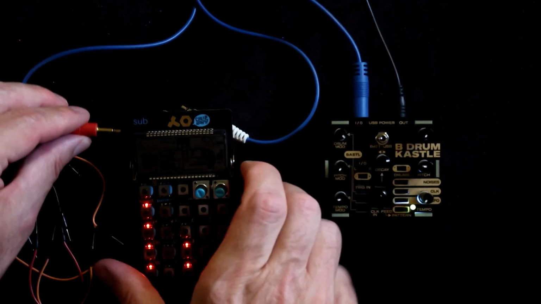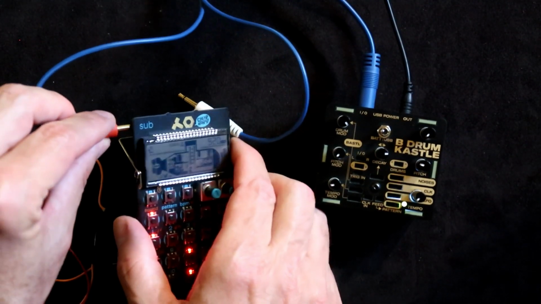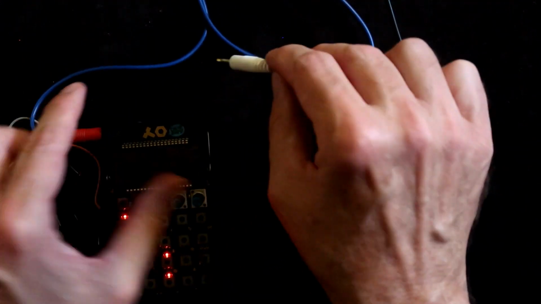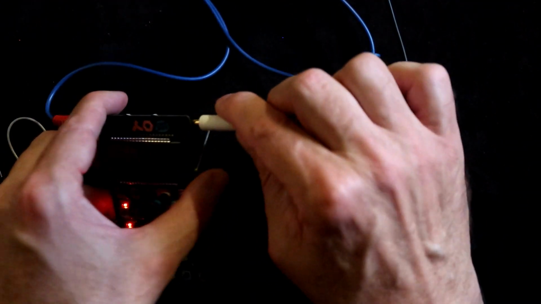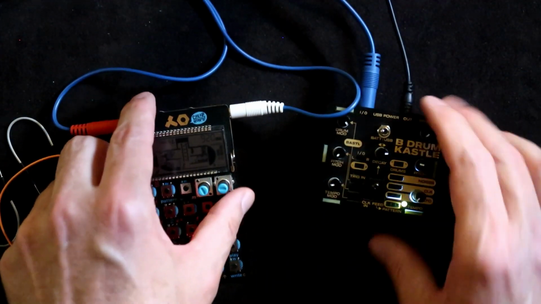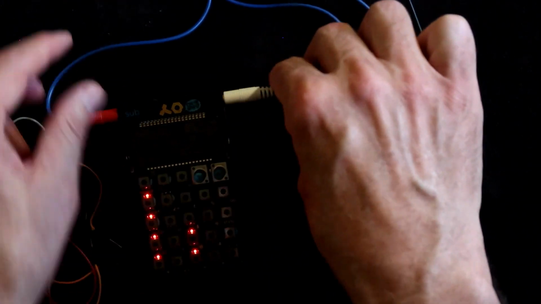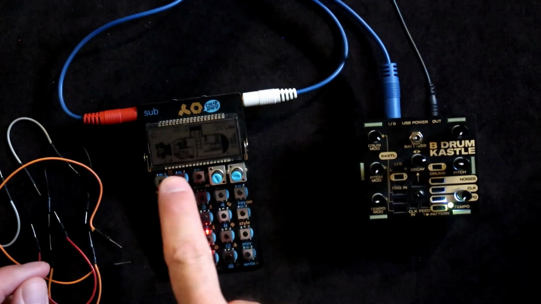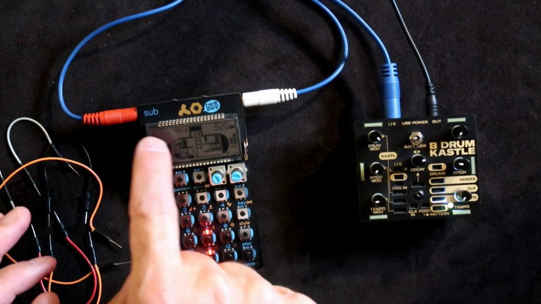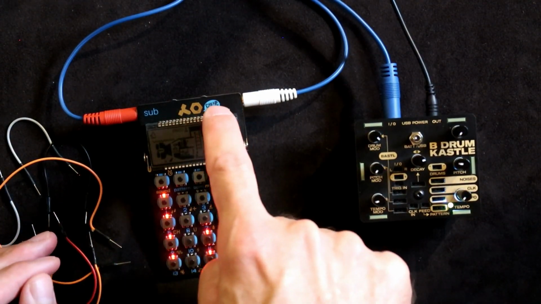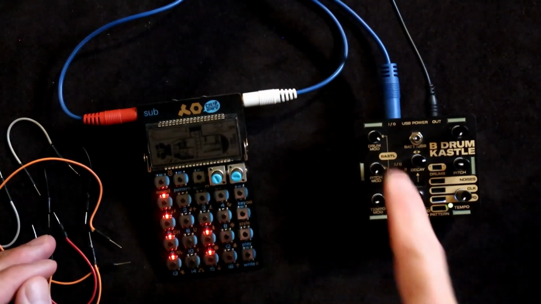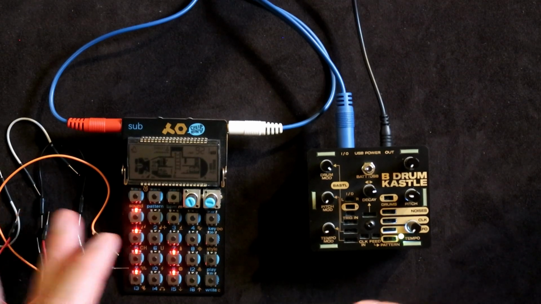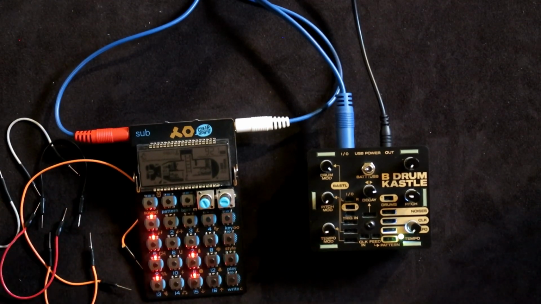We're going to put one side of the stereo cable into the input over here, and then the other side into the output. And what we're going to do is send a signal from the Kastle into the pocket operator to sync it, and then an audio signal is going to come out and come back into the Kastle. So the only thing we really need different is this Y cable set up like this.